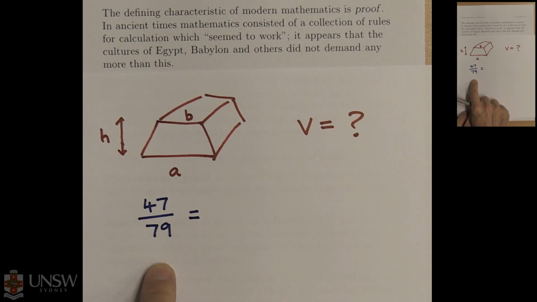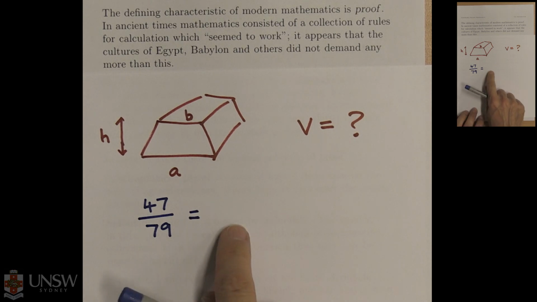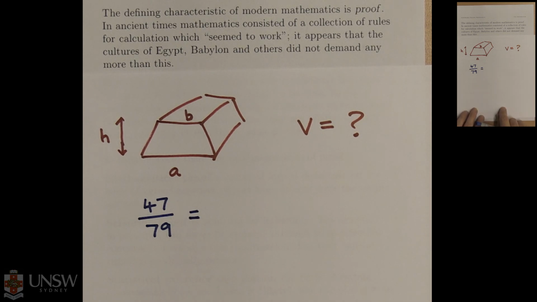Can you write 47 over 79 as a sum of fractions where all of the fractions have numerator 1 and all of them are different? I think you'll find that's actually quite a hard problem. The Egyptians could do it. And again, as I said before, I'm mentioning this so that in case you have a rather low opinion of ancient Egyptian mathematics, I'd like to suggest it's not justified. They could do some things which even nowadays people might find quite difficult.